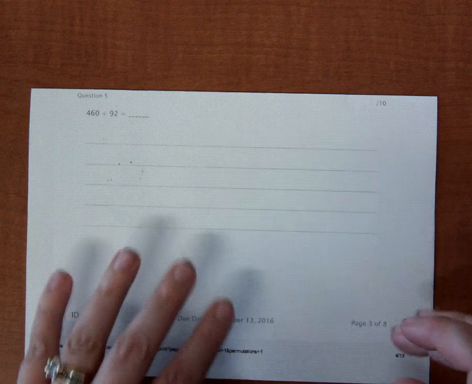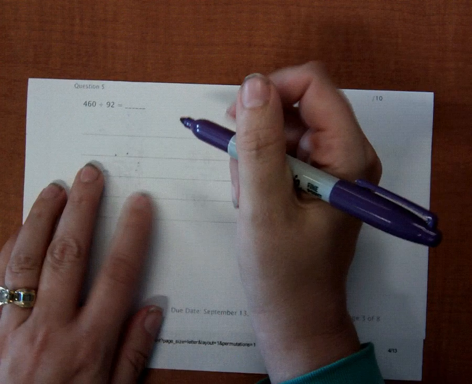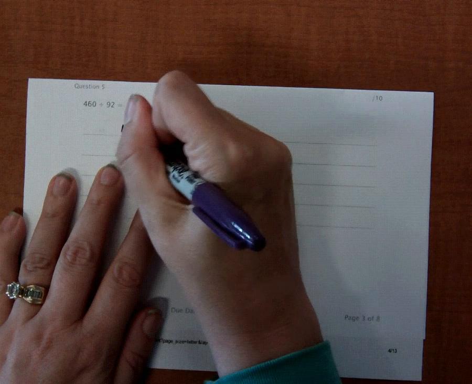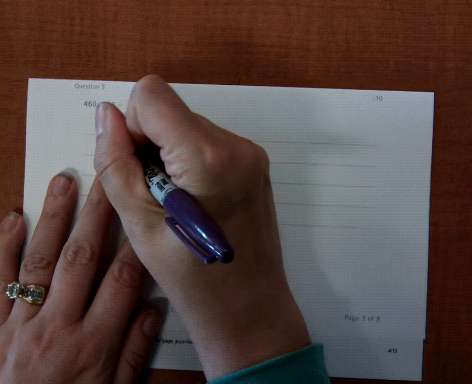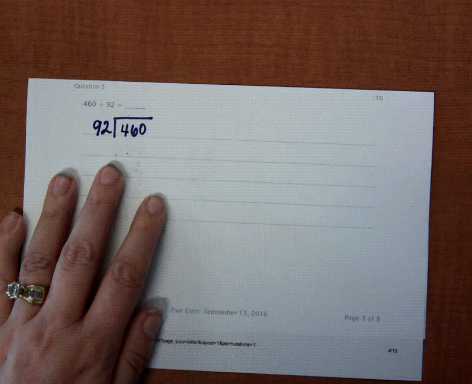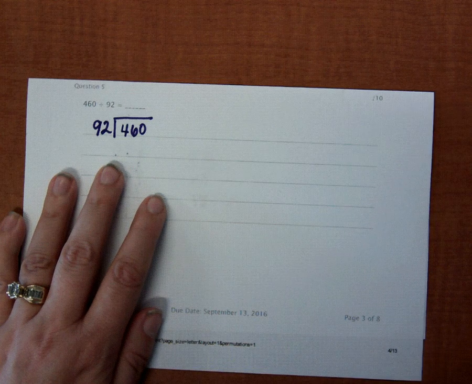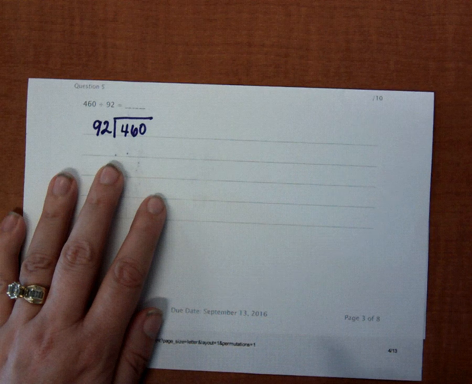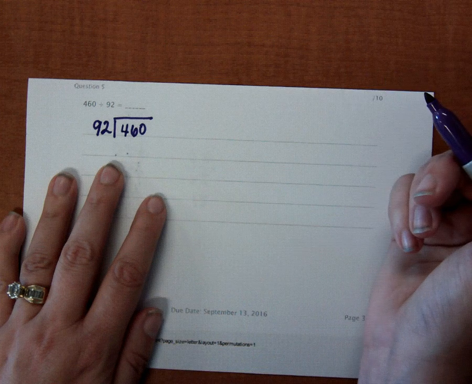Okay, last question, last problem. 460 divided by 92. Okay. And you're probably asking, some things I'm going through my mind is, I don't know. How am I going to figure this out? Well, we can kind of estimate.